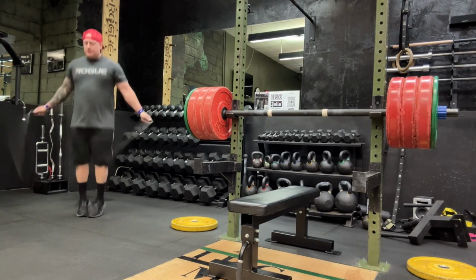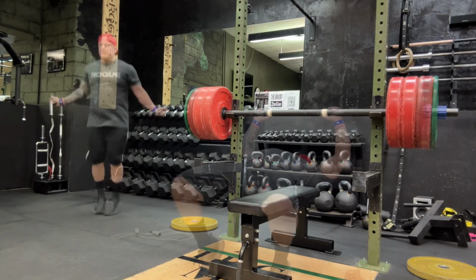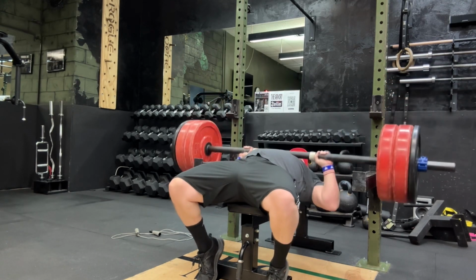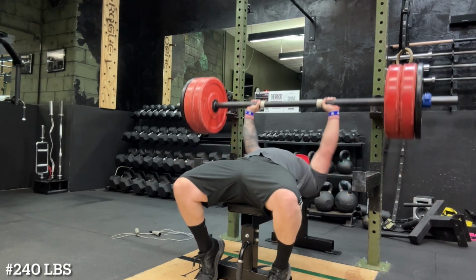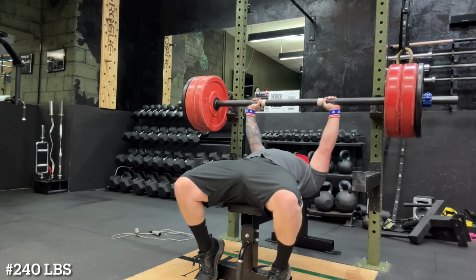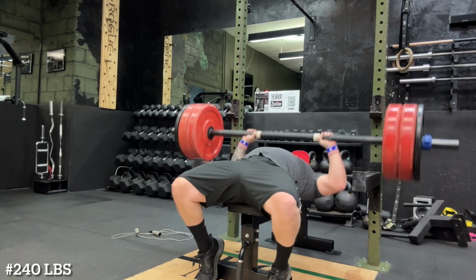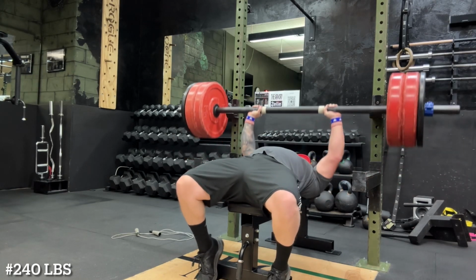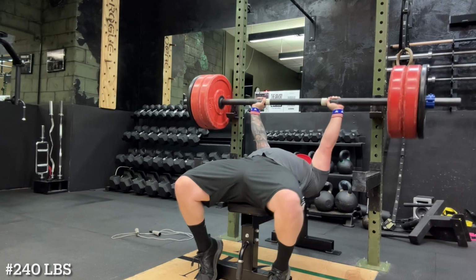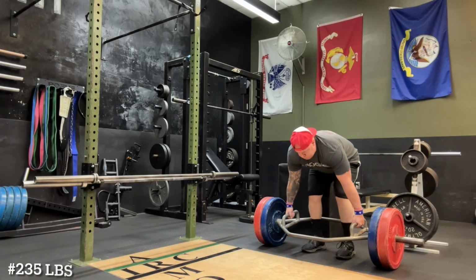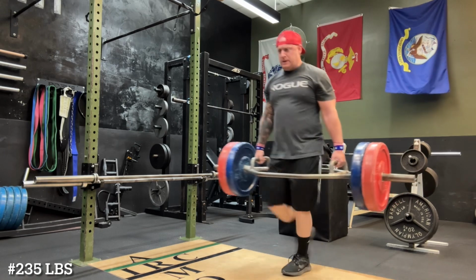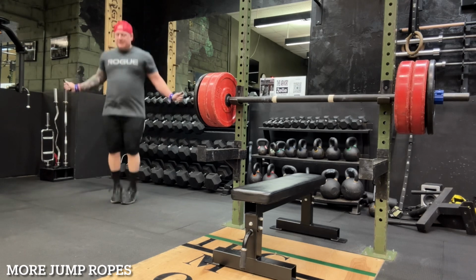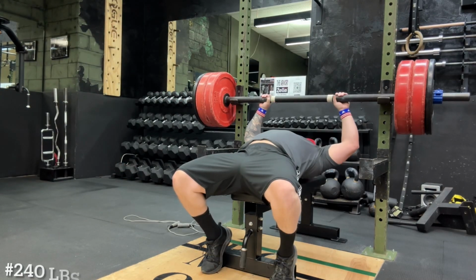I'm going to end it there, and now I'm going to move on to the volume giant set. To tell you the truth, the volume set is the key to this whole workout. This is why I'm in the gym today. I was mainly just going up in weight to see what percentage of the 1 rep max I hit today that's going to go into this volume giant set. I'm going to do 3 rounds of 8 repetitions at 240 pounds the entire time for 24 reps total. I'm also going to keep the weight the same on the trap bar as I carry it, and continue to do jump ropes as well, just to keep it nice and even and easy to keep track of.